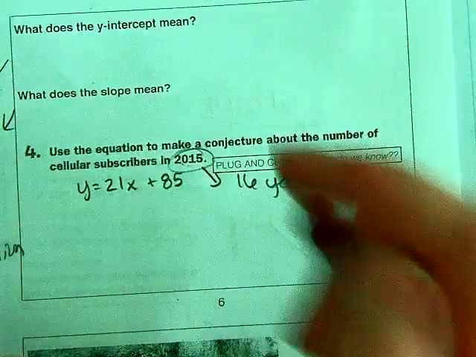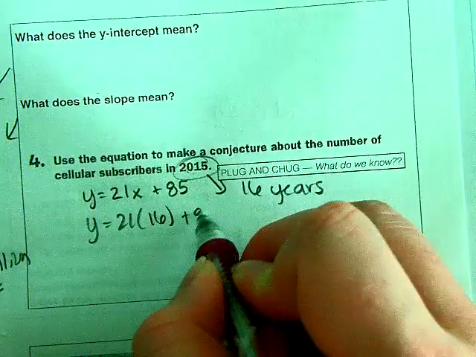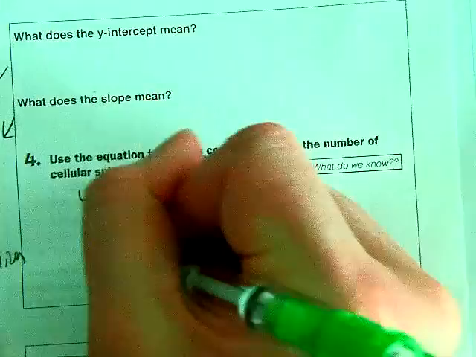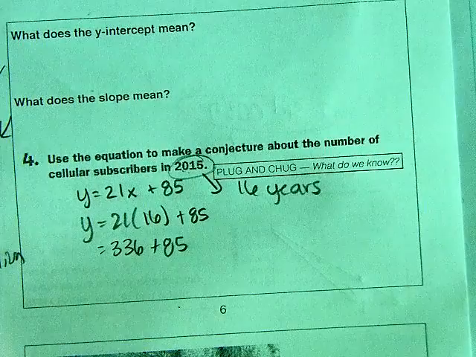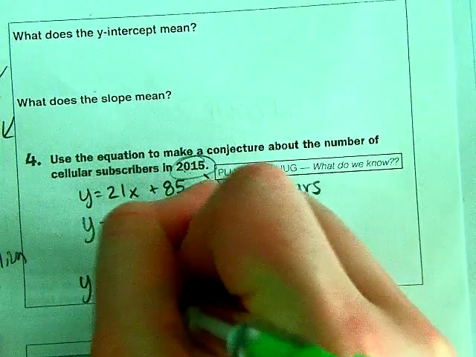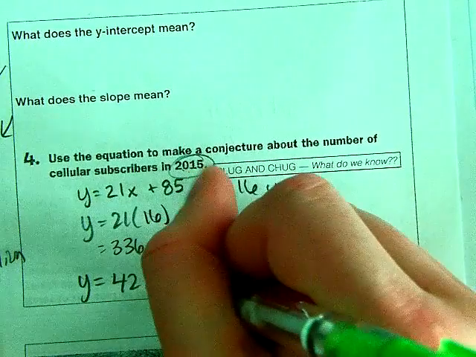So I'm just going to plug it in. Y equals 21 times 16 plus 85. 21 times 16 is 336 plus 85 is 421. So 421 cellular subscribers, or we can just write subscribers.